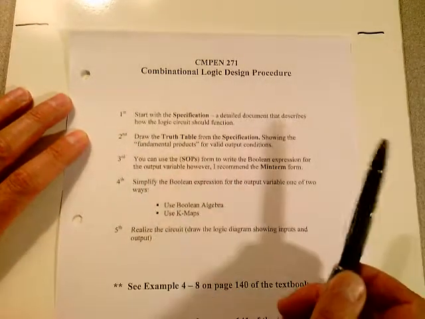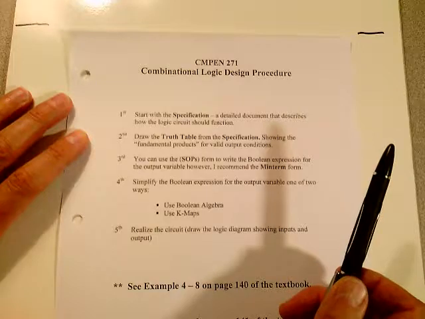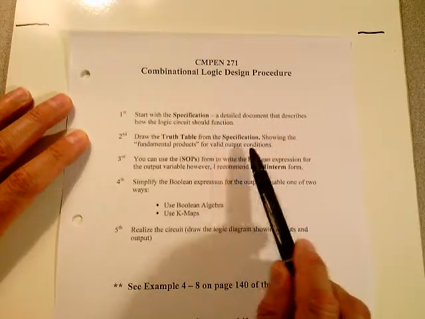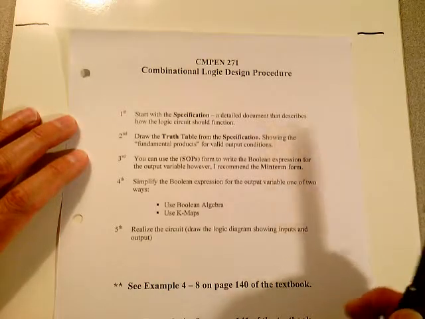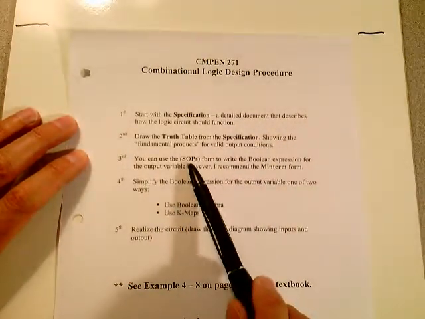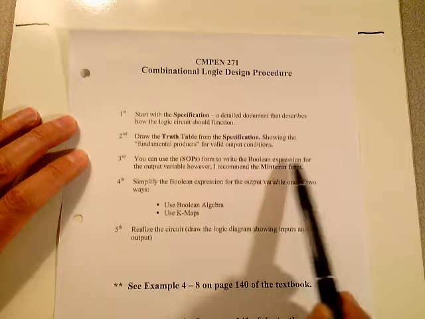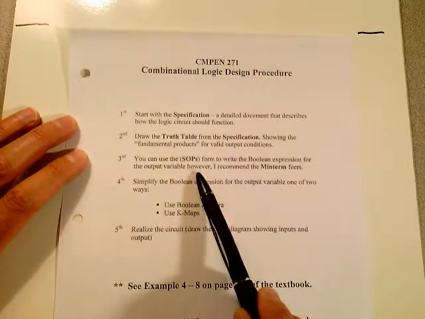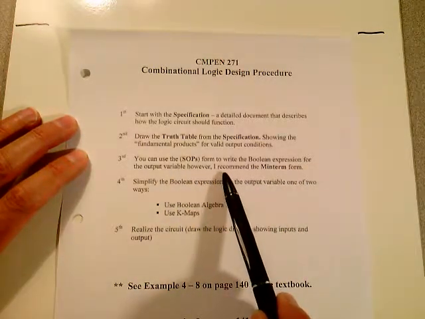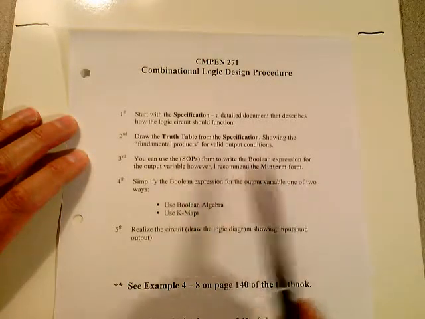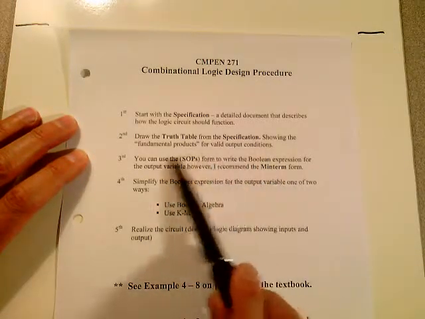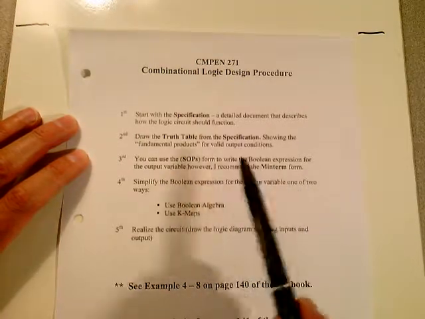Drawing the truth table from the specification, that's your second step. You draw the truth table from the spec, showing the fundamental products for valid output conditions, just like we did in the previous examples and homework. You can use the sum of products form to write the Boolean expression for the output variable. However, I recommend from here on out the midterm form. And we're pretty much done with Boolean algebra. You'll be working with the midterm forms from here on out.